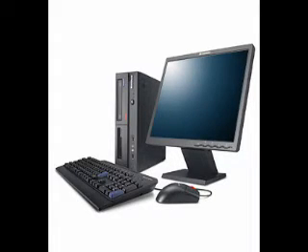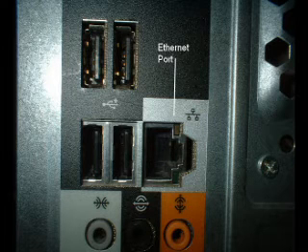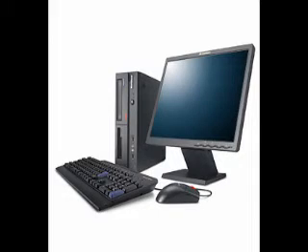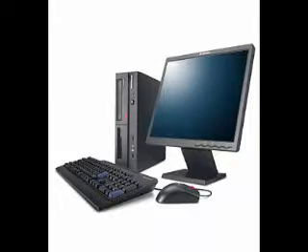This is any PC, Mac or tablet with internet or network capability. Most modern PCs have an integrated Ethernet RJ45 port on the motherboard. However, some older PCs may require a network interface controller (NIC) to enable network access.